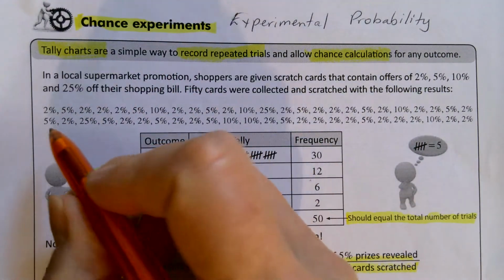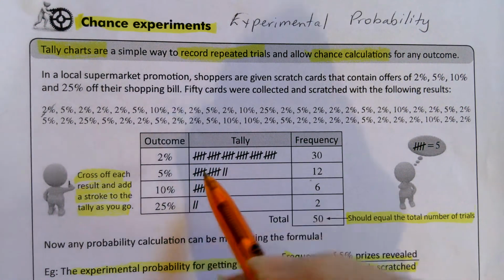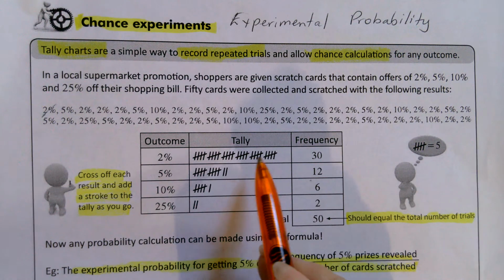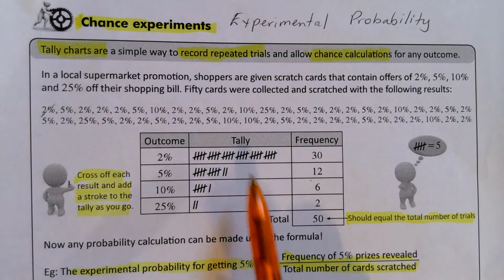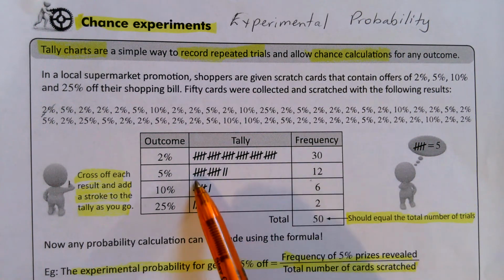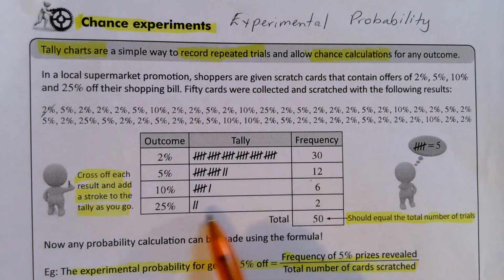So 2%, as you do the 2%, you cross it out and put it in here. You can see it is in groups of 5. That makes adding them up at the end very easy. So 5, 10, 15, 20, 25, 30. 5, 10, 12, 5 and one more, and 2.